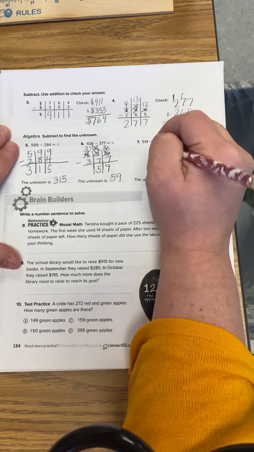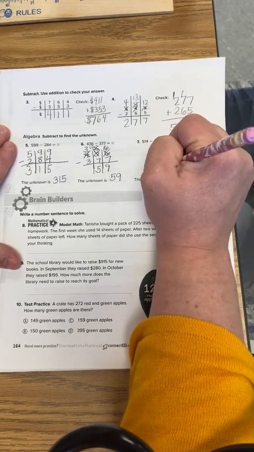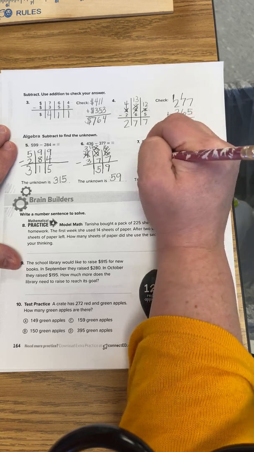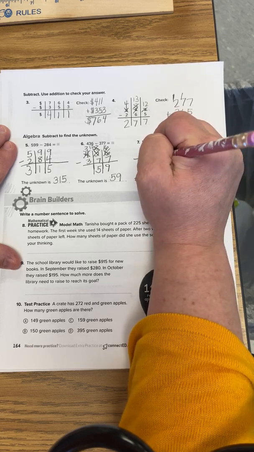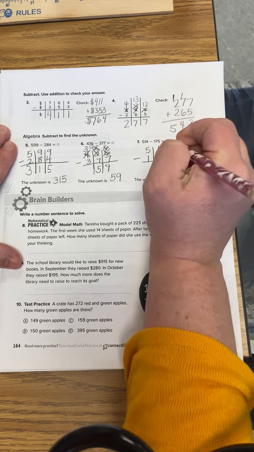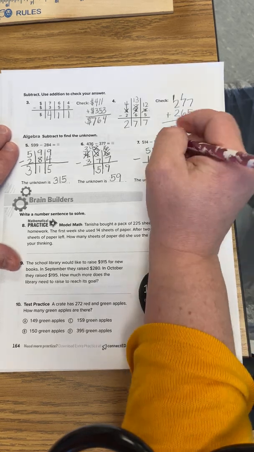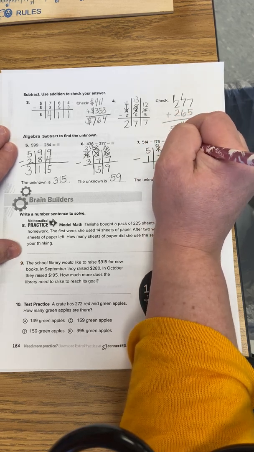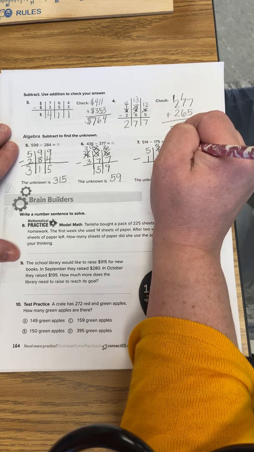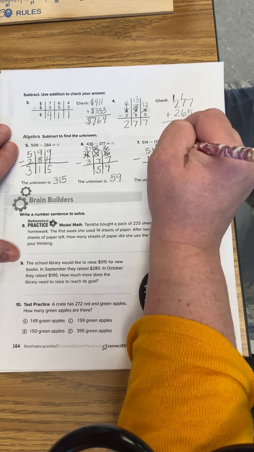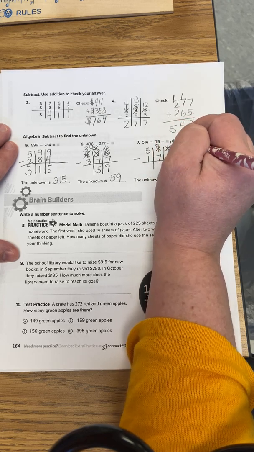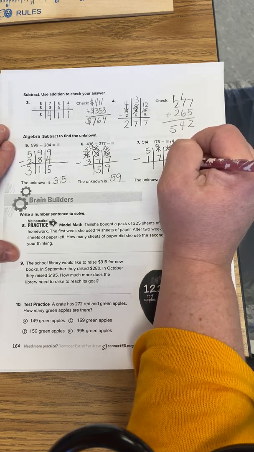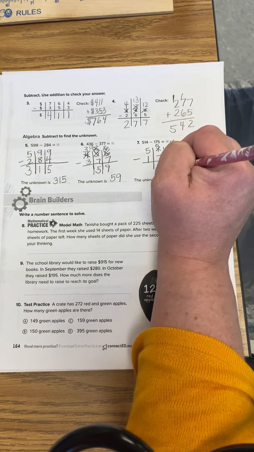And number 7, we're going to find 514 minus 175. Start with your ones. 4 minus 5, can't do it. Go next door to the tens and take a 10 and break it up into 10 ones. 10 ones plus 4 ones equals 14 ones. And now we can subtract in the ones column. 14 minus 5 equals 9.